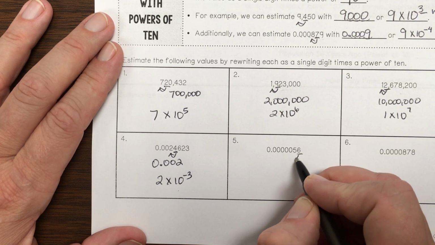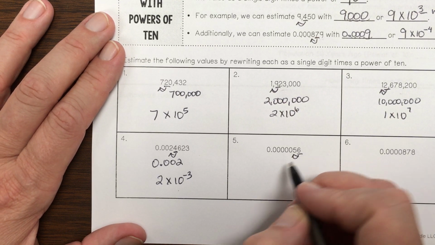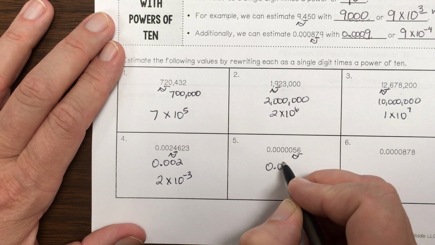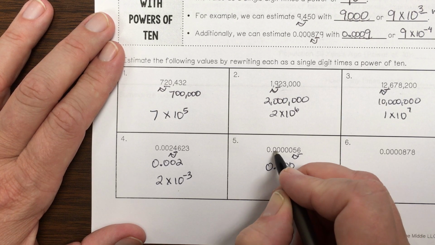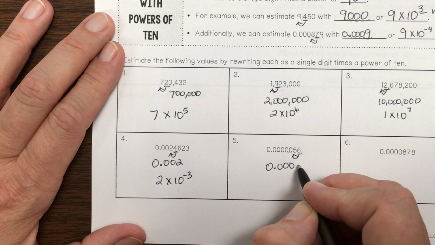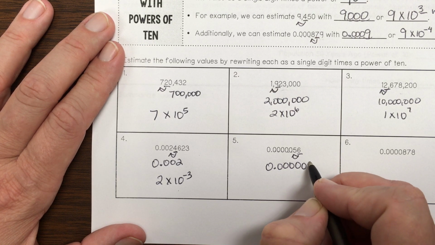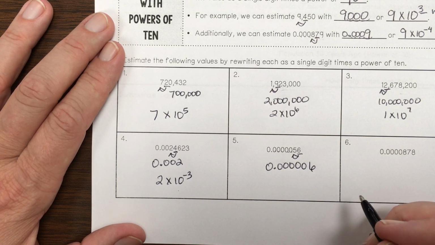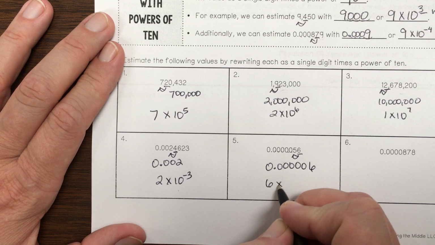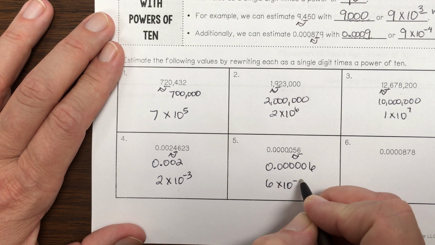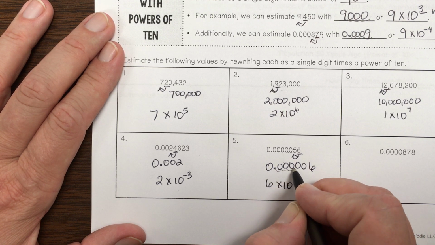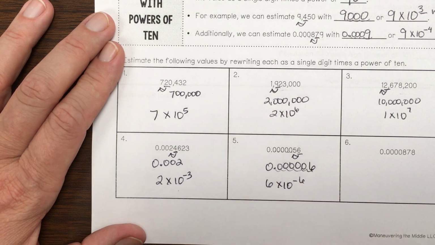The 6 tells the 5 to go up. For 6 millionths, or 6 times 10 to the negative 6.